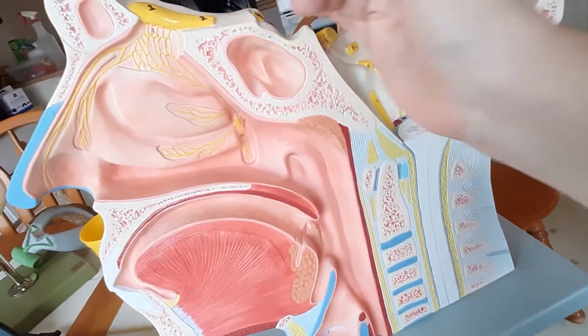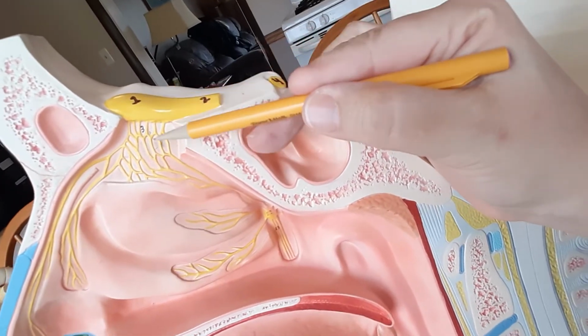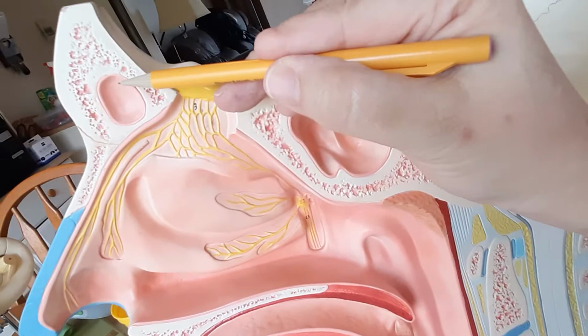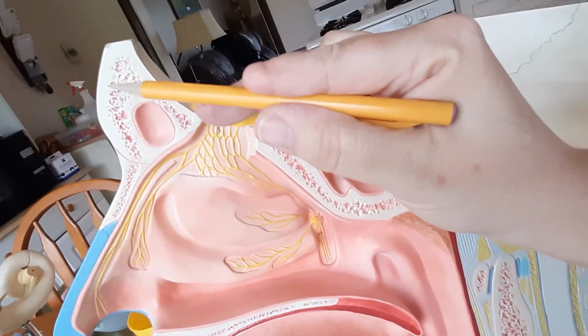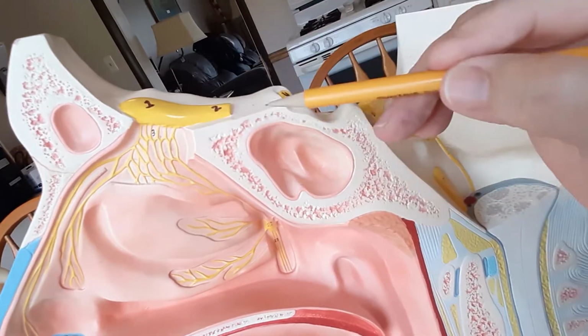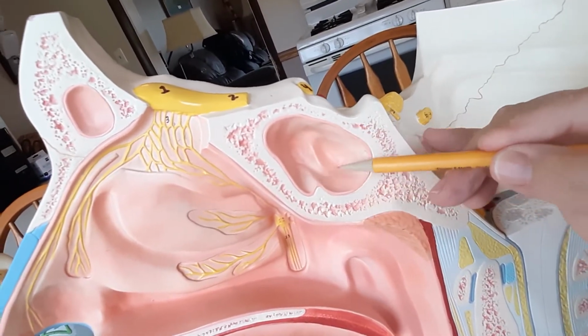So this is the, watch my camera here, the olfactory bulb. So those are the olfactory neurons coming up. This structure here, this is the frontal bone, so that's the frontal sinus. So then if we come towards the back here, here's the sphenoid sinus.